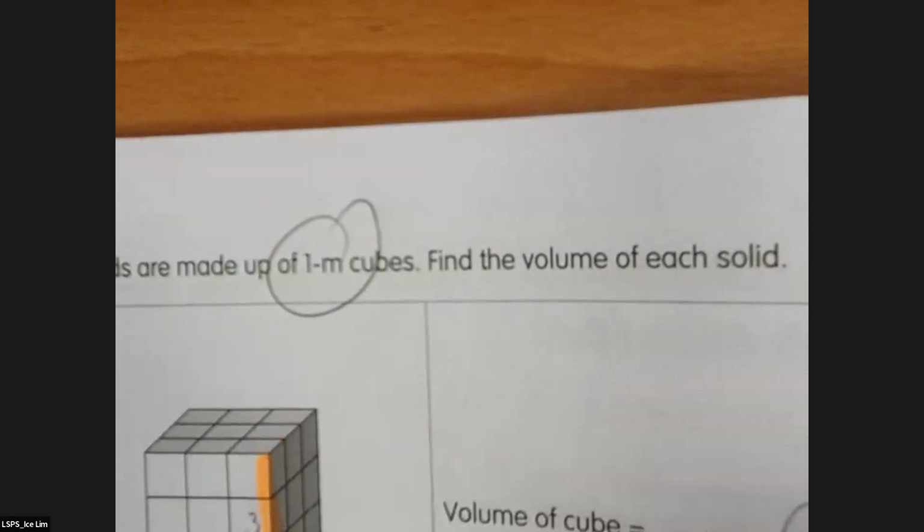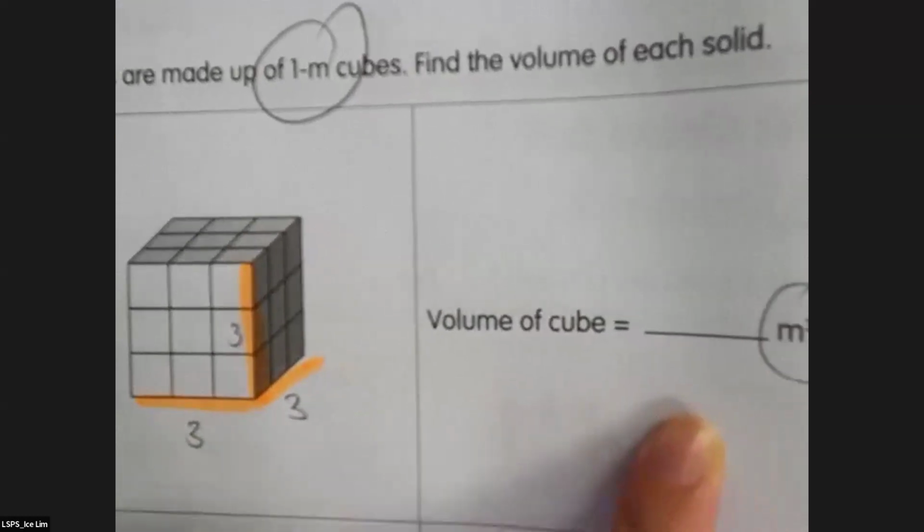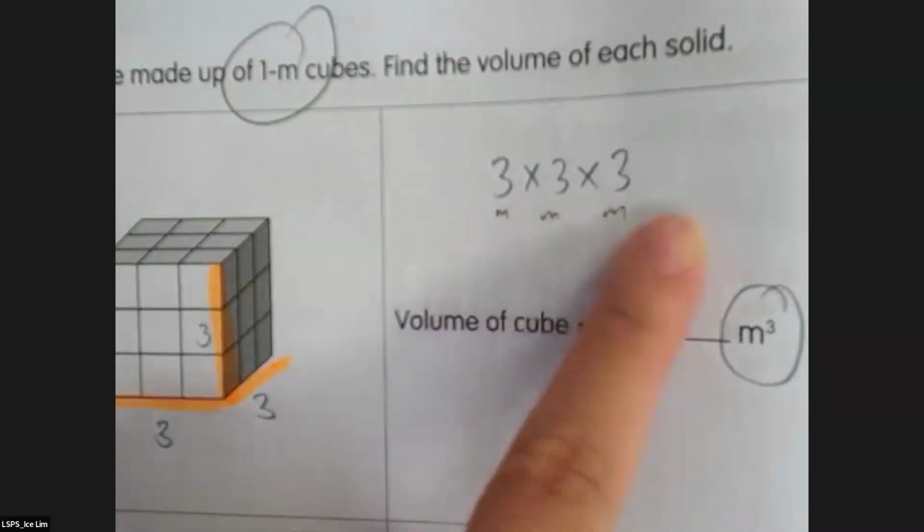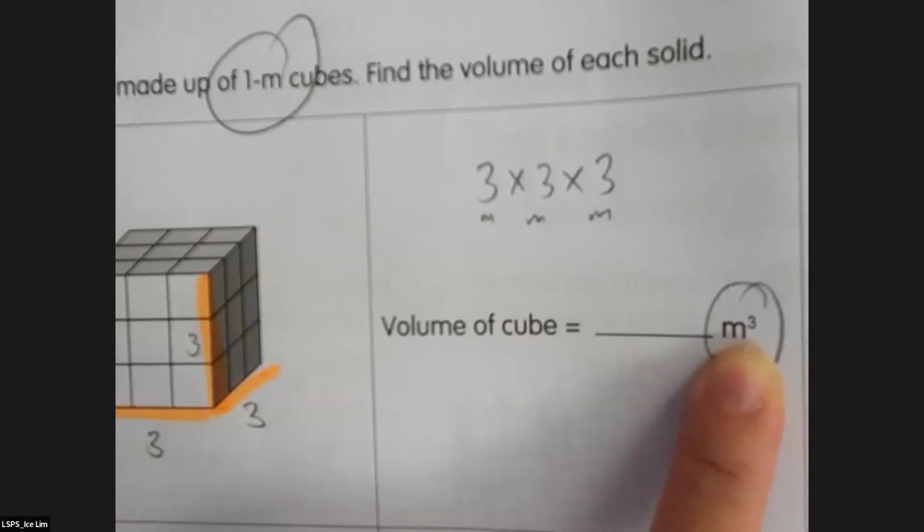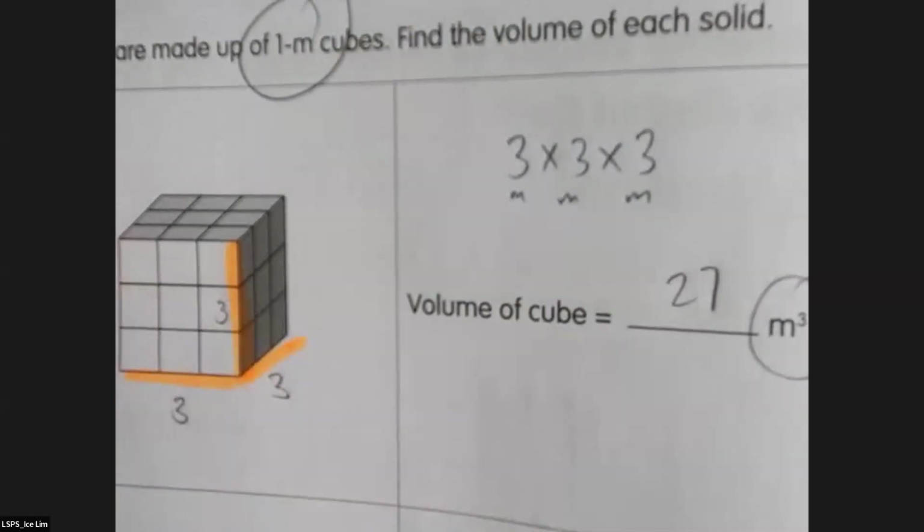So the unit is cubic meters. So the answer will be 3 times 3 times 3, meter times meter times meter. So meter with a little 3 of course. So 27. Okay, this one is exactly the same, right? The one that I got you to do. Okay, how about this one?